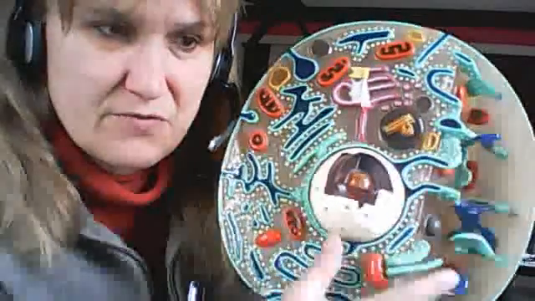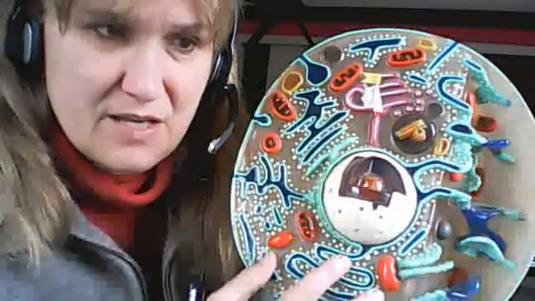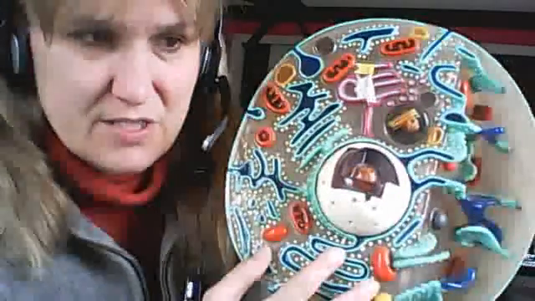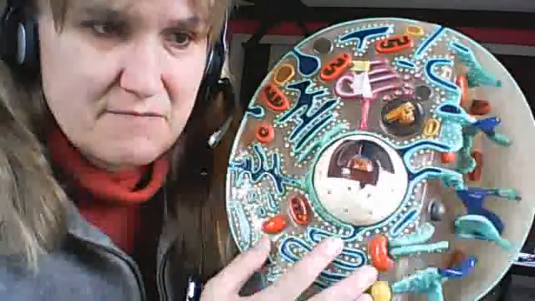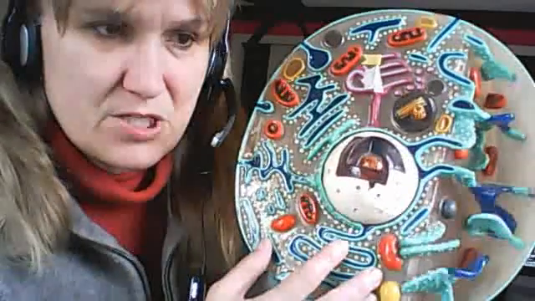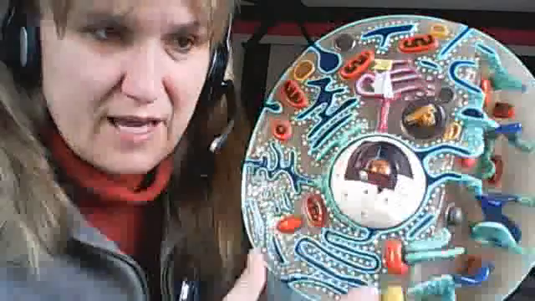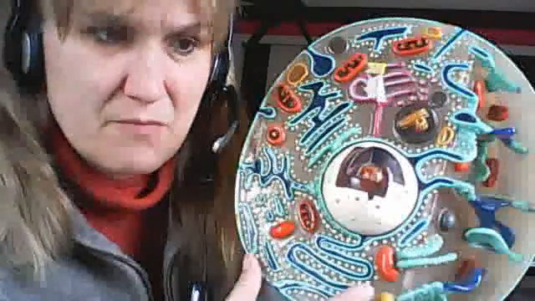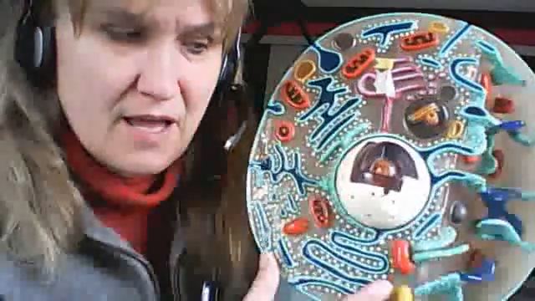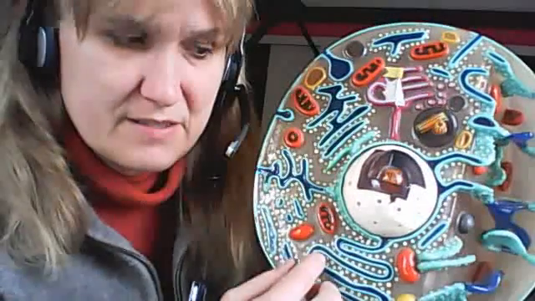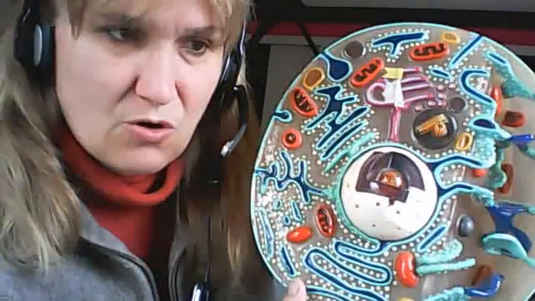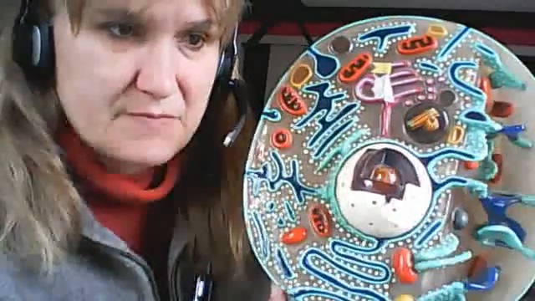It's kind of like liquid with dissolved proteins and cell organelles in it. The cell organelles are held in cytoplasm by the cytoskeleton, those fibrils and protein ropes that run through the whole cytoplasm.